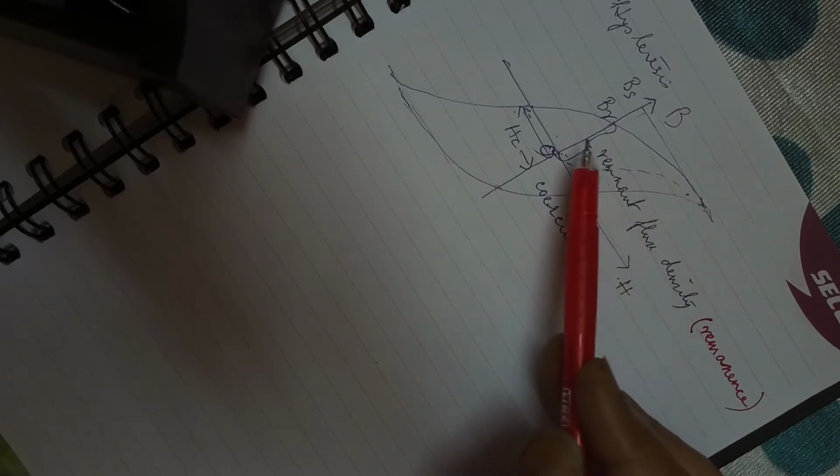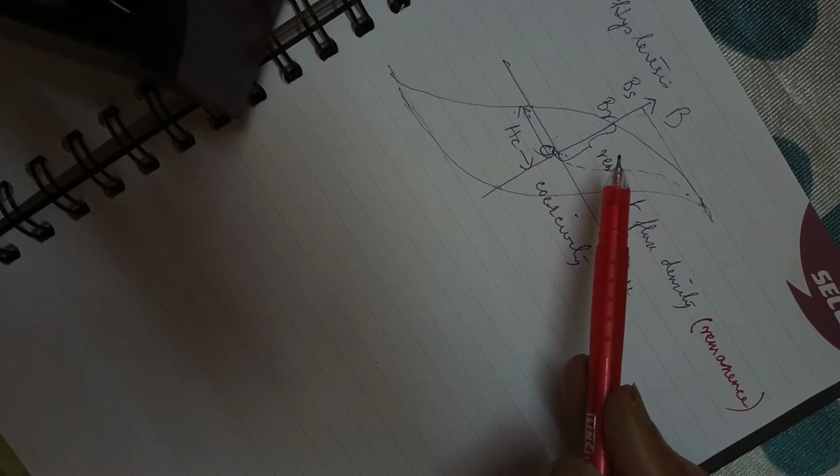That happens when we decrease the magnetic field intensity. It doesn't follow the original path.